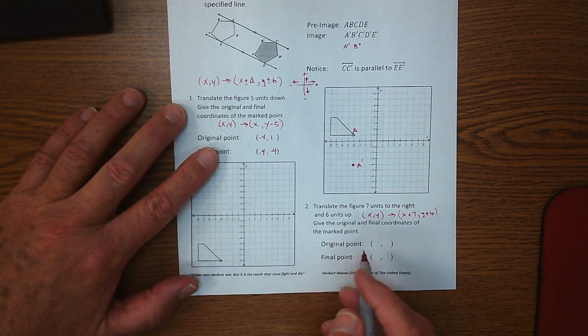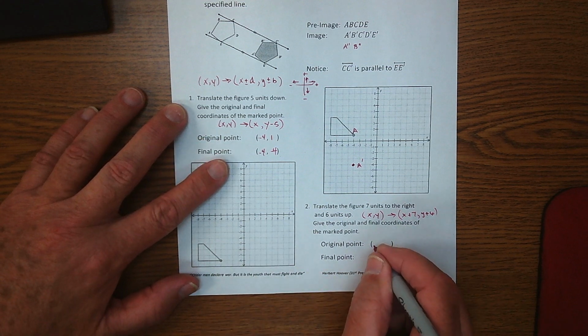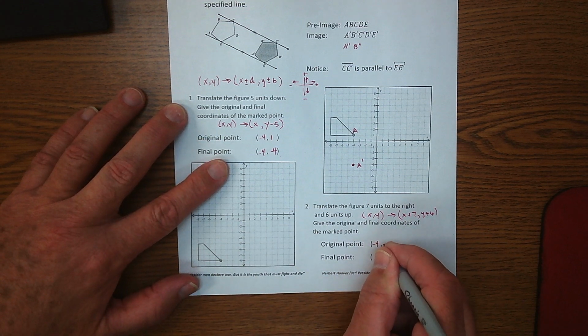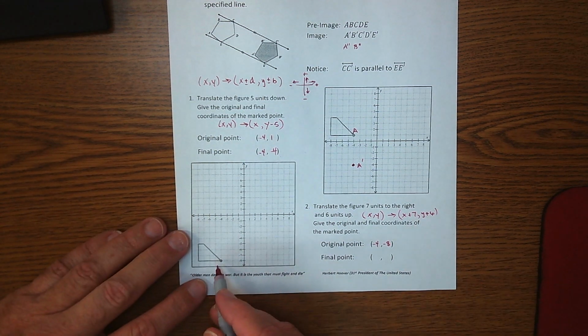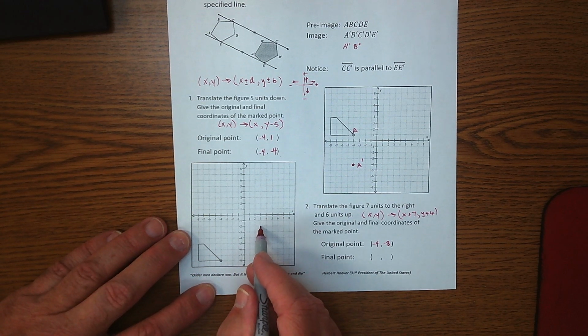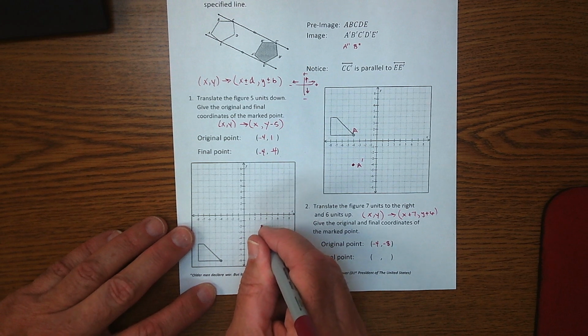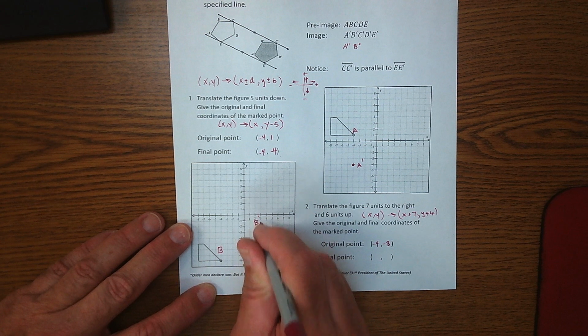The original point on the graph is at (negative 4, negative 8). If we follow our math, we can count 7 units, 1, 2, 3, 4, 5, 6, 7, and 1, 2, 3, 4, 5, 6. So my new point should be right there. This is B, so this would be B prime.